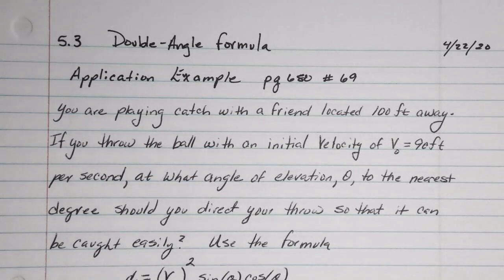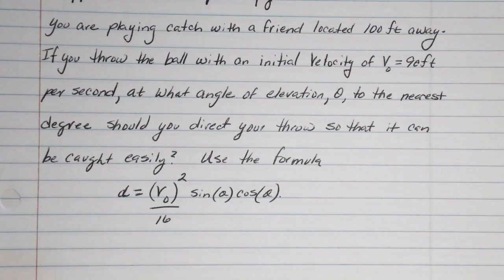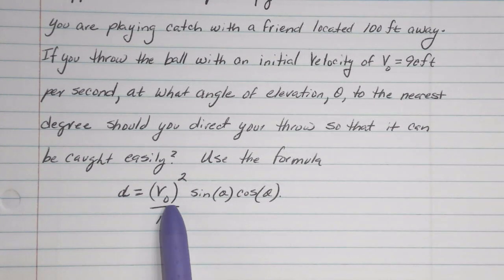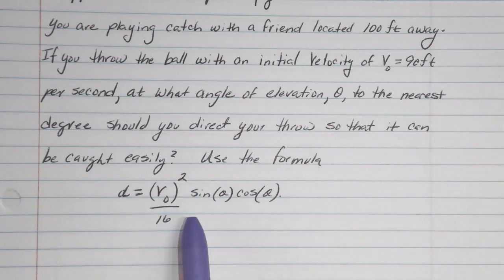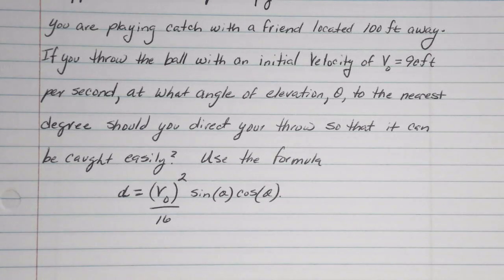Now, in this problem, they do give you the formula to use. And the formula they give you is D equals V sub 0 squared, divided by 16, times the sine of theta, cosine of theta. V sub 0 is your initial velocity. Now, we want to find out what the angle is, so we want to solve for theta.